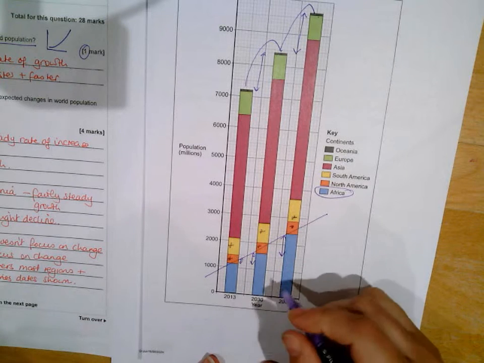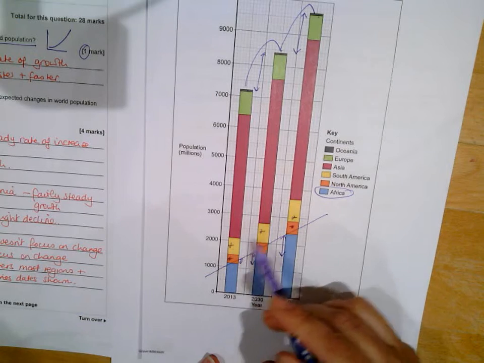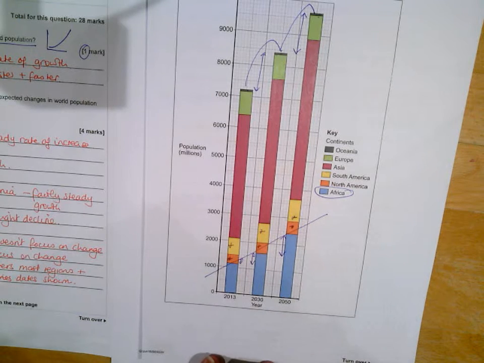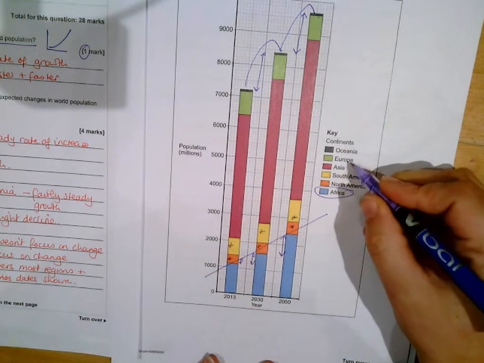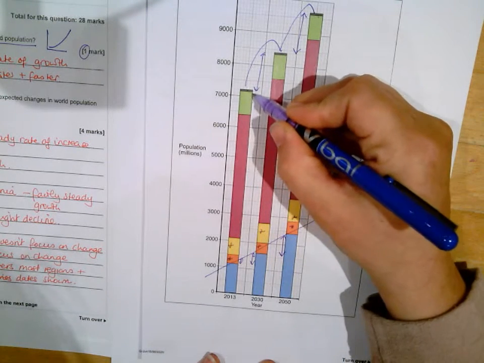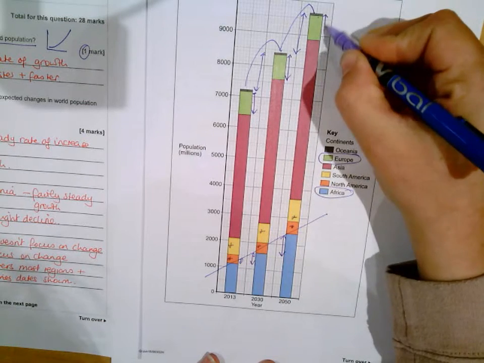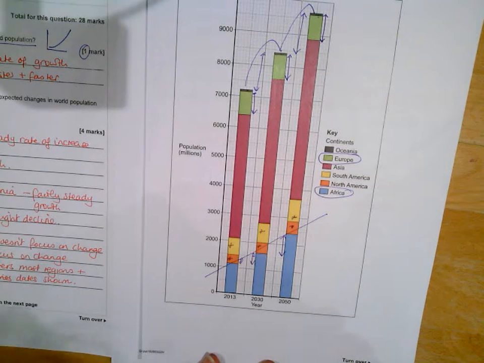They have a very slow and steady rate of increase. They're not getting faster and faster, they're increasing but very marginally. The next thing that we might look at is Europe, and we might see that actually what it looks like is that Europe has stayed exactly the same, or you might even think that it's gone down a little bit.